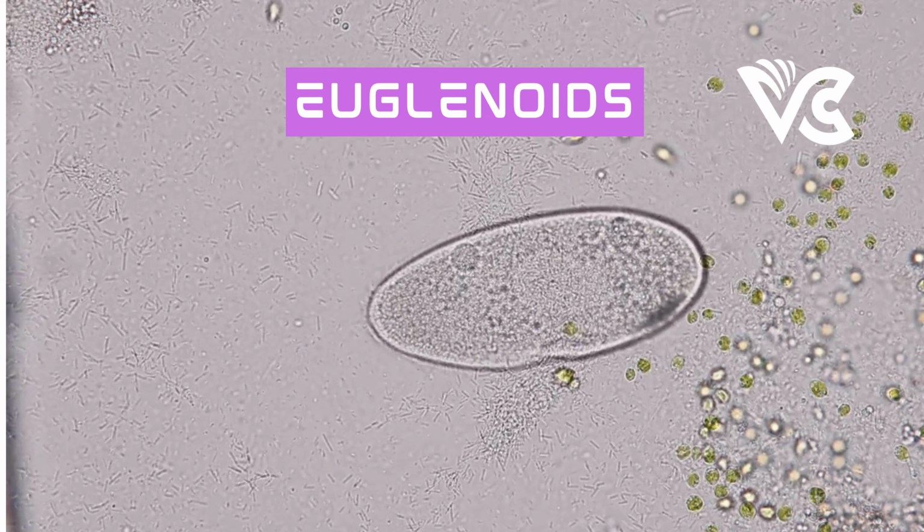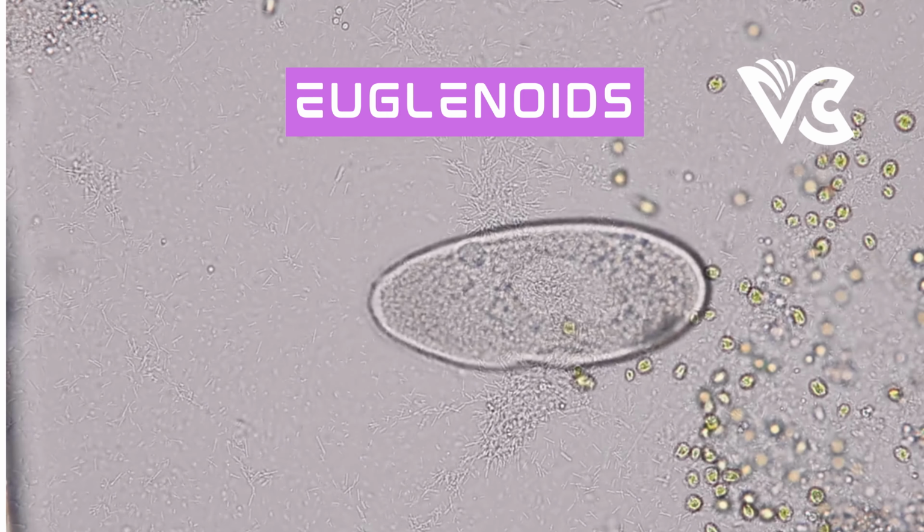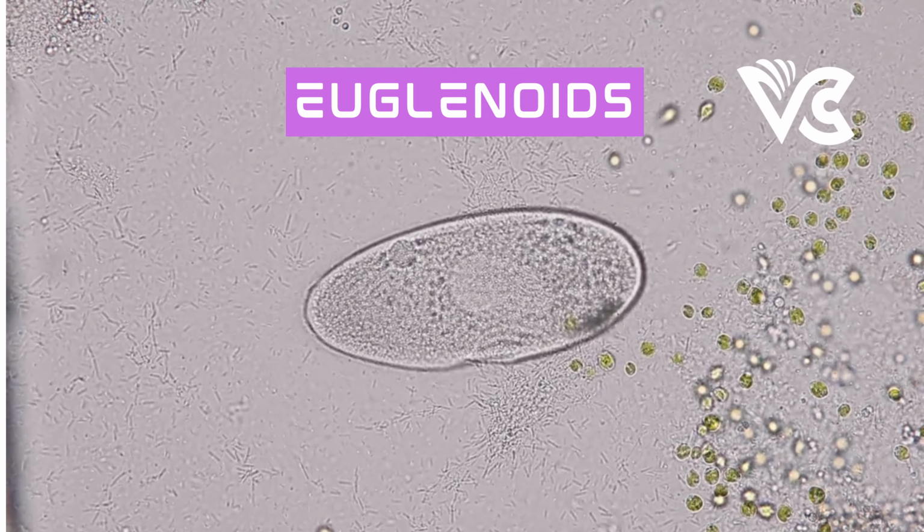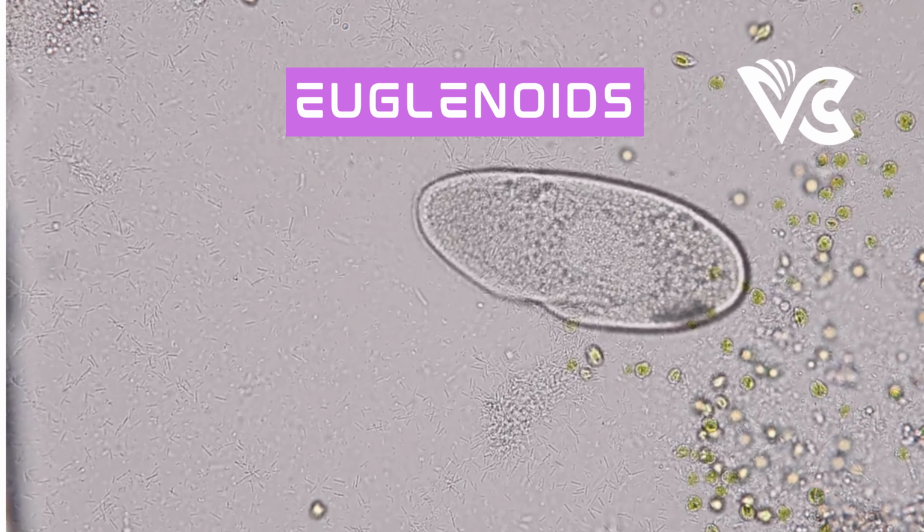In conclusion, they are a unique and diverse group of unicellular organisms that play an important role in the aquatic food web. They exhibit a combination of plant-like and animal-like characteristics, which makes them interesting to study.